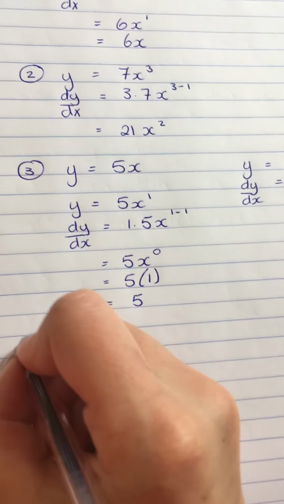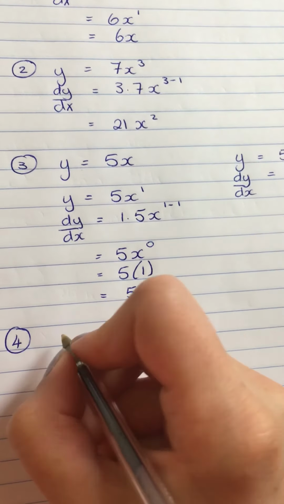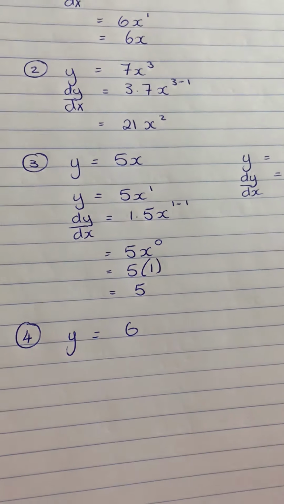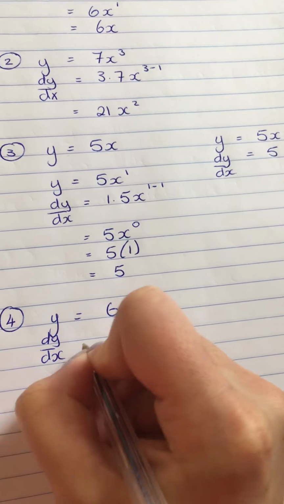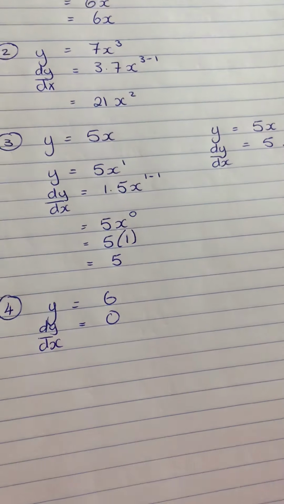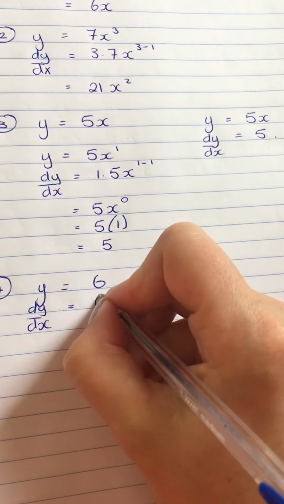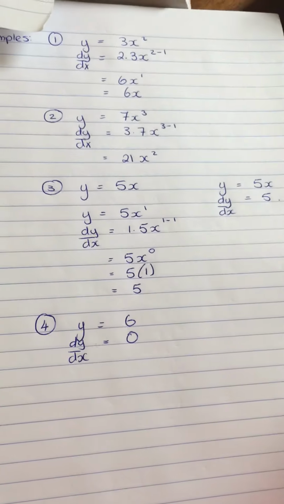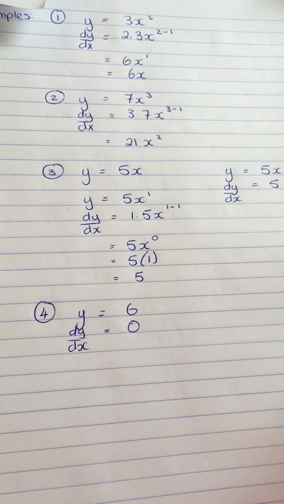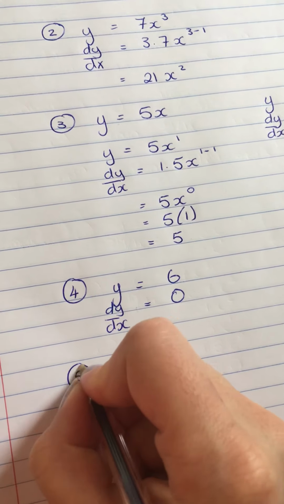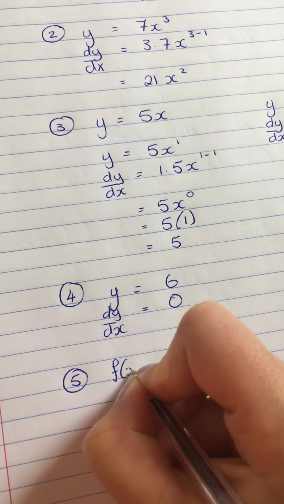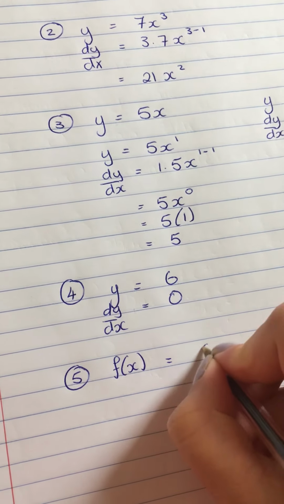Okay, number 4, so y is equal to 6. A constant on its own goes to nothing. So if it's a constant, it goes to 0. Okay, number 5, so now we also know that y can actually be called f of x.